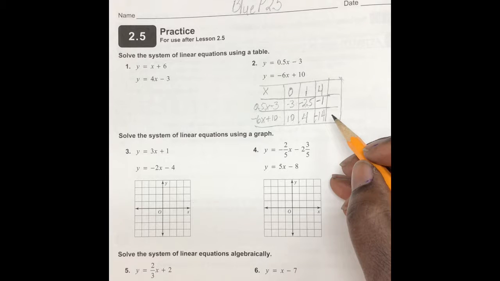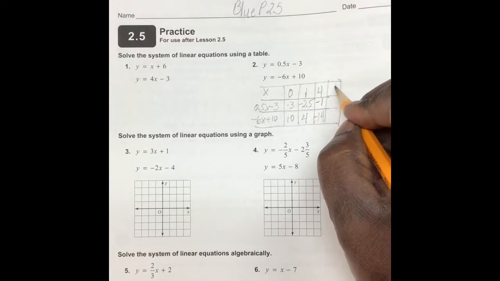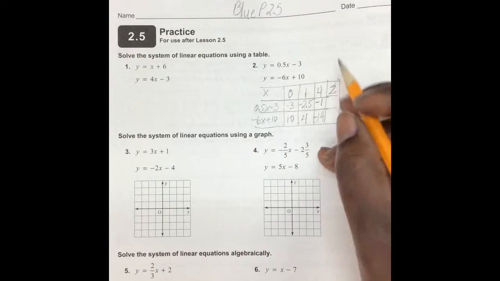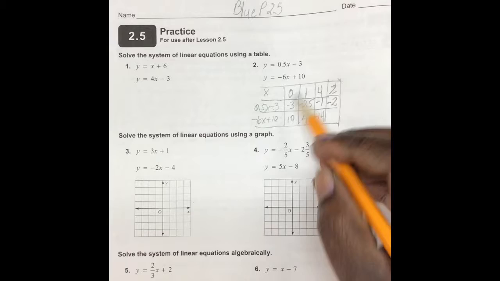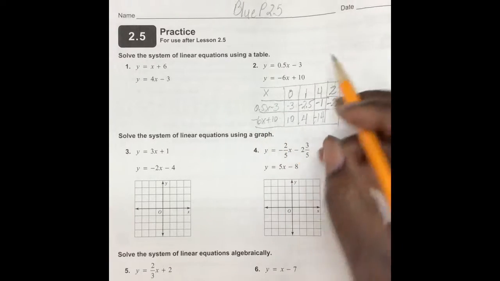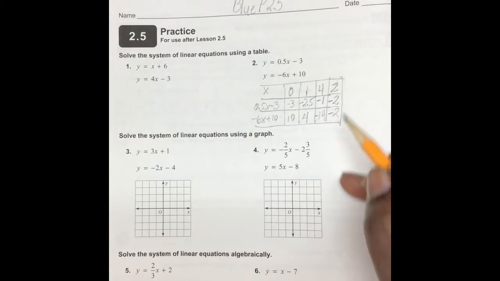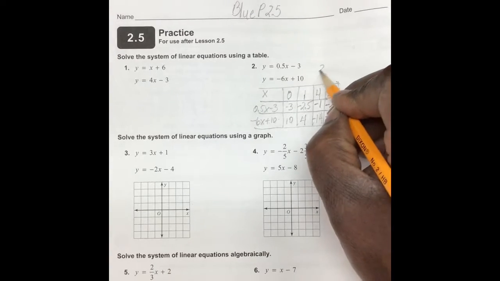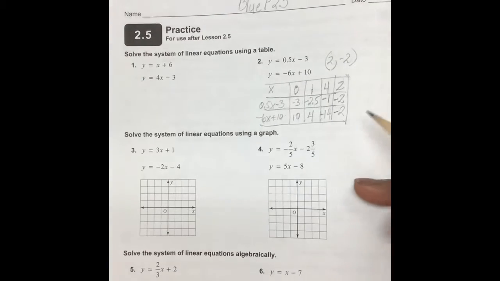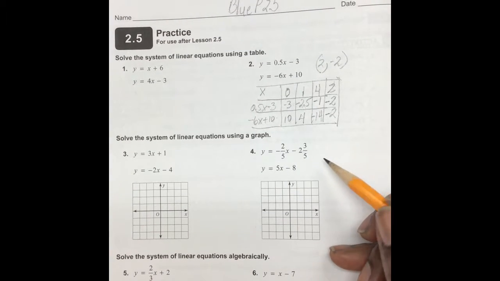What happens if we make it 2? Let's see what happens. 2 times a half is going to give us 1, and 1 plus a -3 is going to give us a -2. 2 times -6 is going to give us a -12, and -12 plus 10 is going to give us a -2. So there we are, 2, -2, okay? That will be our solution for those ordered pairs, okay?